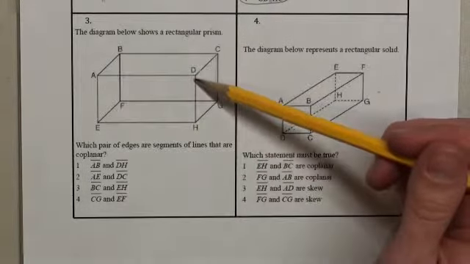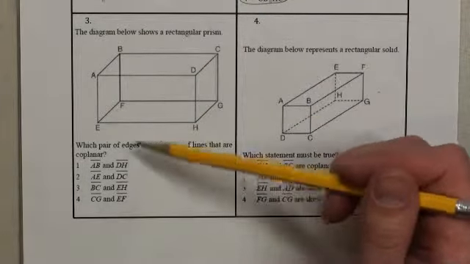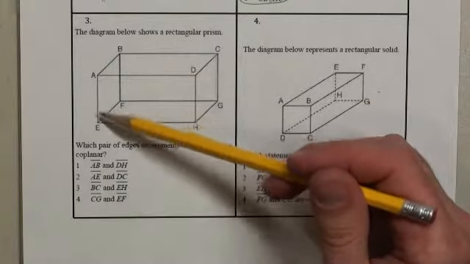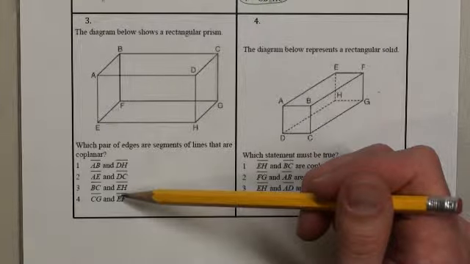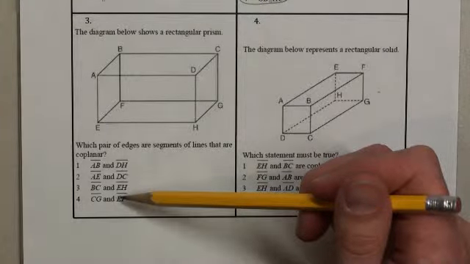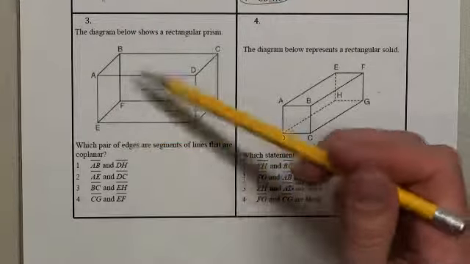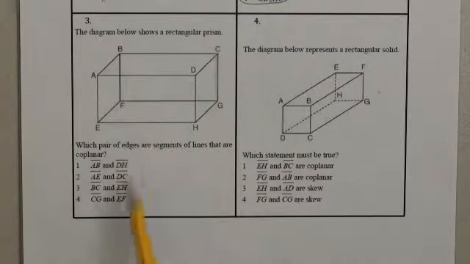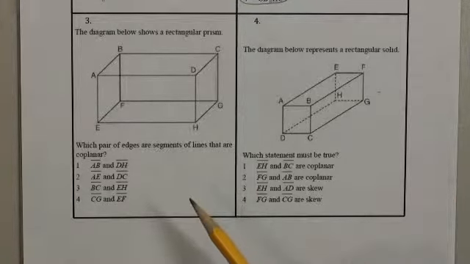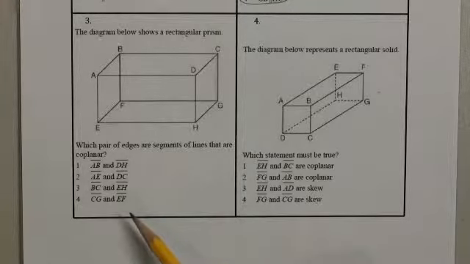AB, DH, AE, and DC, BC, and EH, BC, it's not that, CG, and EF. None of those choices are correct, unless I'm seeing things. Let's say CG and EF.